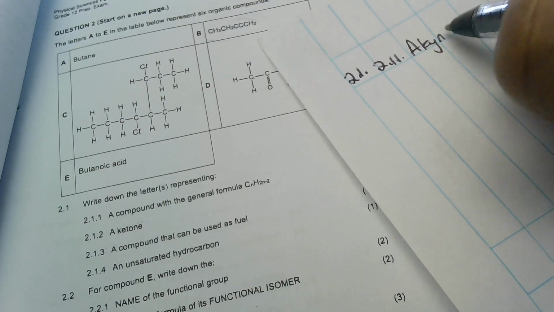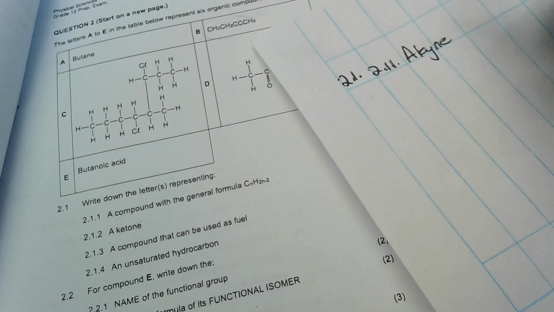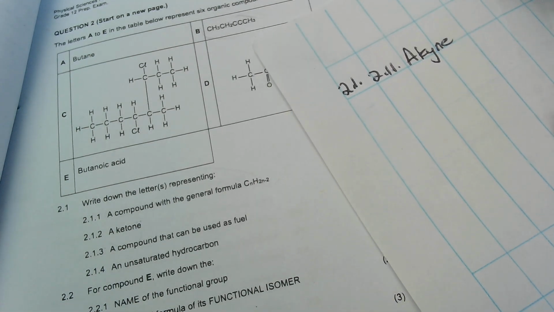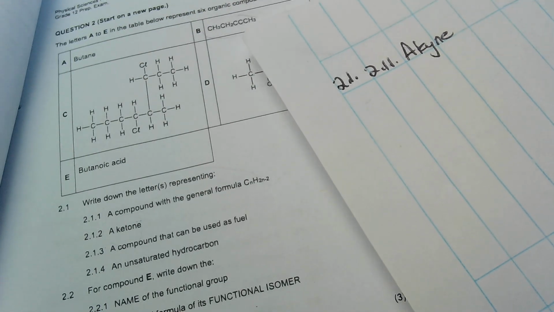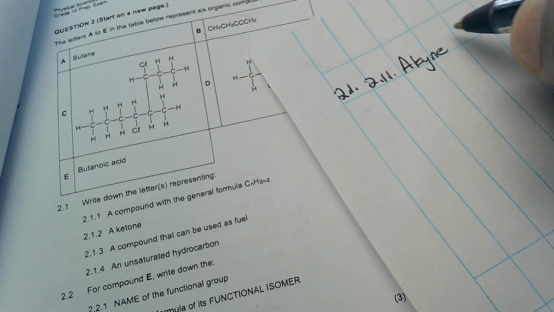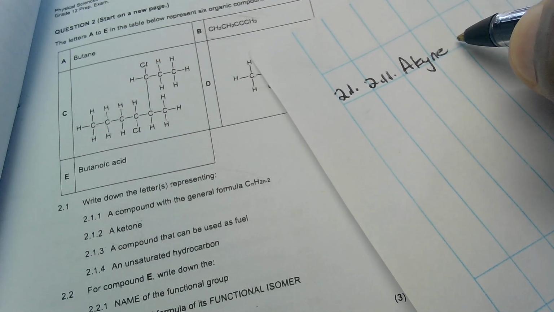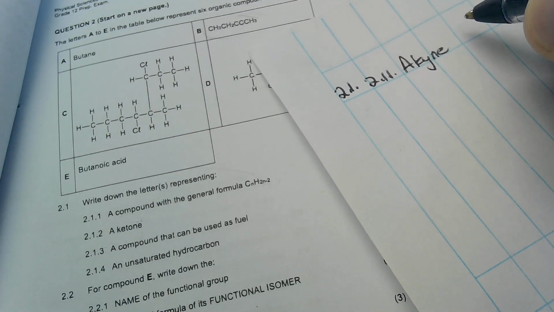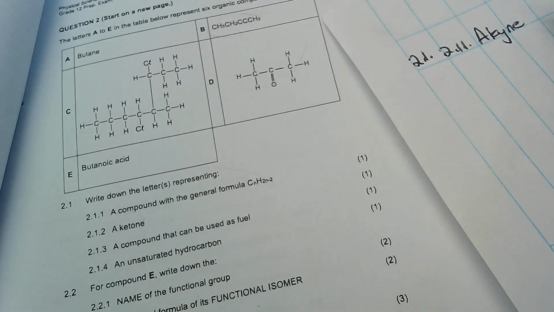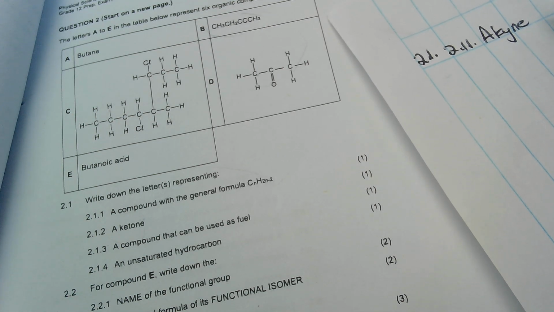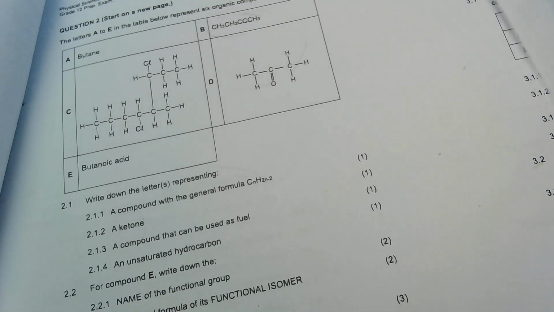But remember that here, they do not need you to write the words. What do they want? They say write the letters. I was writing the word just for you to understand, but it says write the letters. Which one represents an alkyne over there? Because they say write the letters representing a compound with this general formula. So you go up and you check.